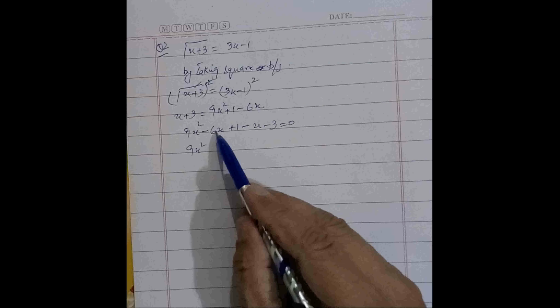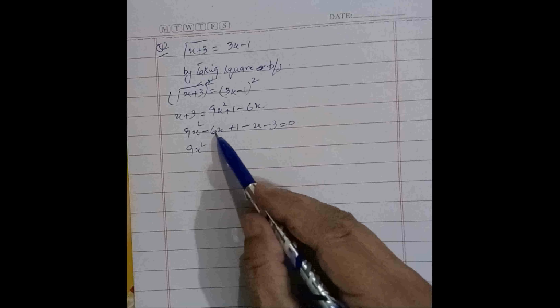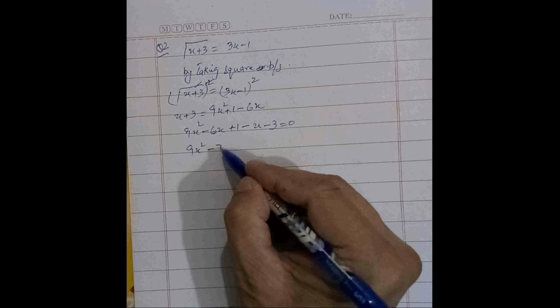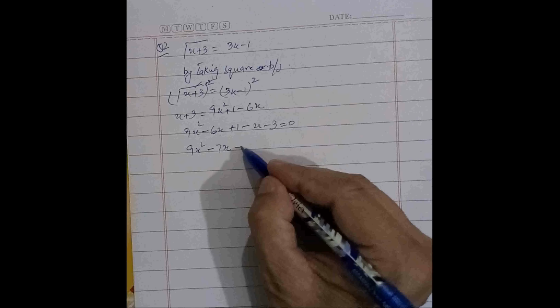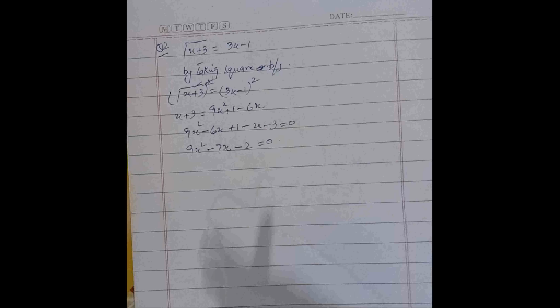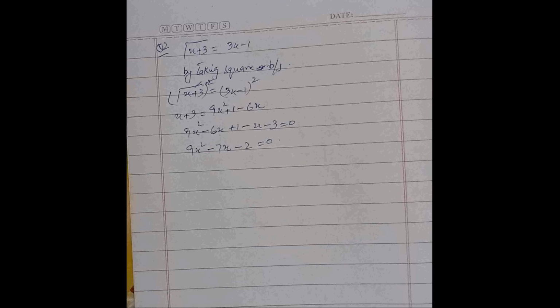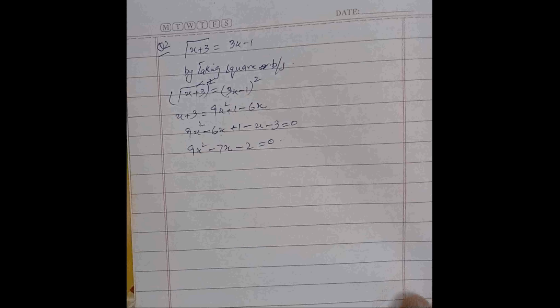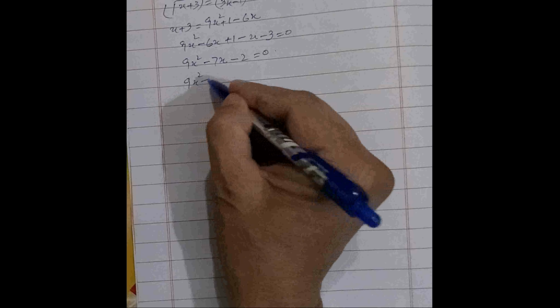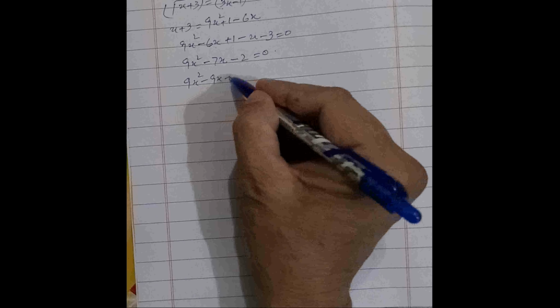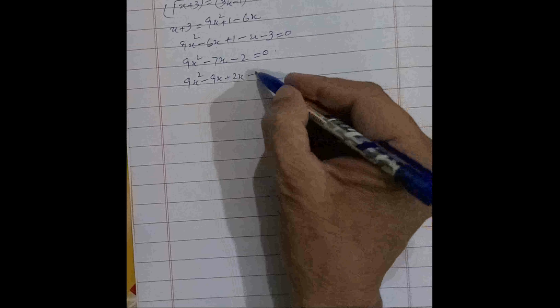9x square minus x minus 6x minus x is equal to minus 7x plus 1 minus 3 is equal to minus 2 is equal to 0. Now we simplify this quadratic equation by factorization. We get 9x square minus 9x plus 2x minus 2 is equal to 0.